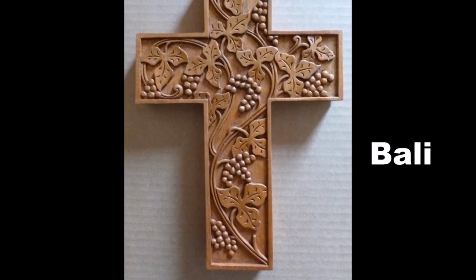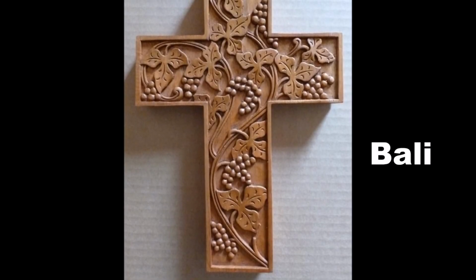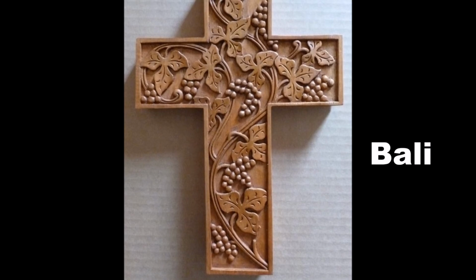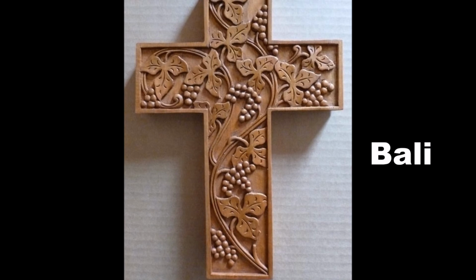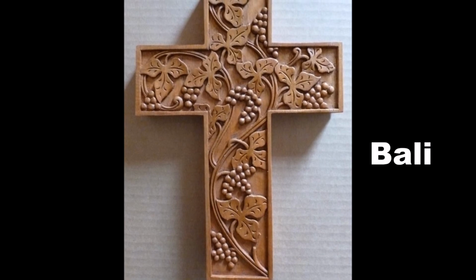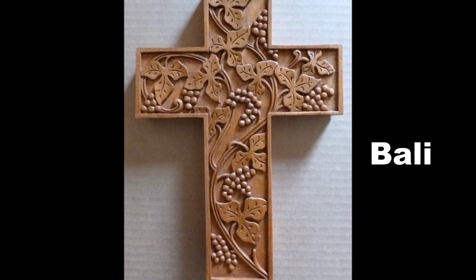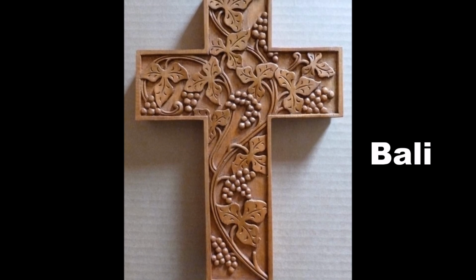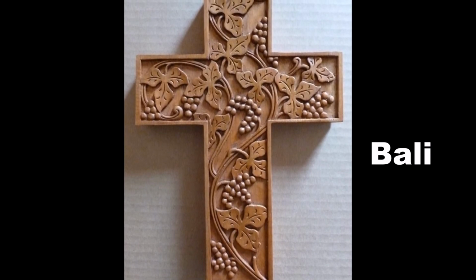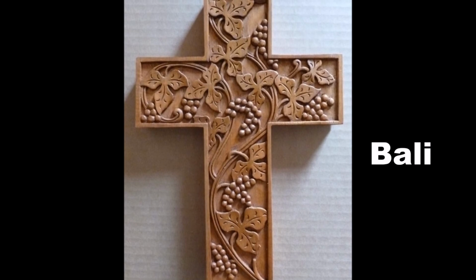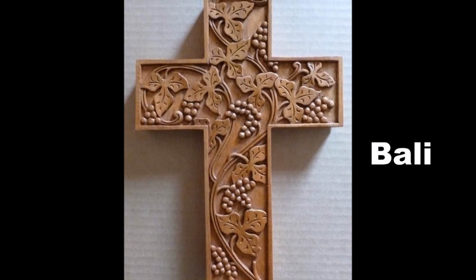This sacred wood carving has a long history on the Indonesian island of Bali. Wood carver Nyoman Subrata created this cross with a grapevine motif. The grapevine has special theological meaning. The title, Parable of the Vine, suggests Jesus' story of the generous vineyard owner and the laborers in Matthew chapter 20, verses 1 through 16.